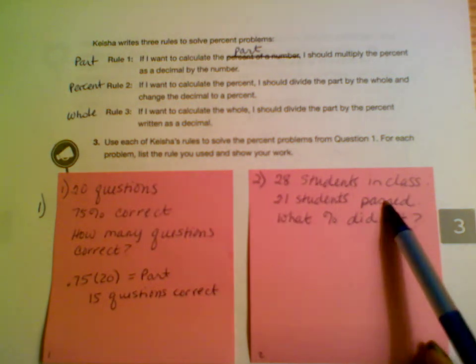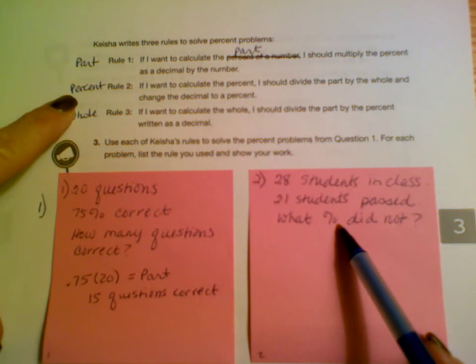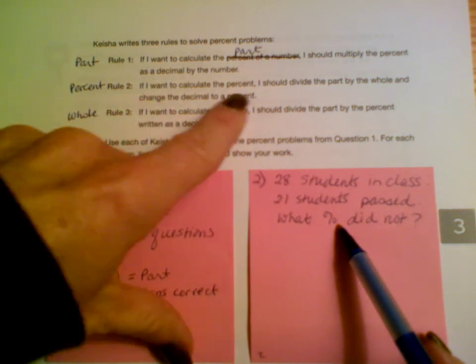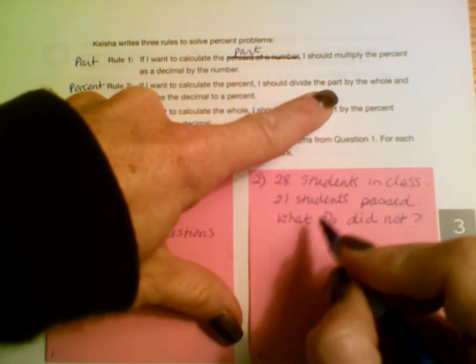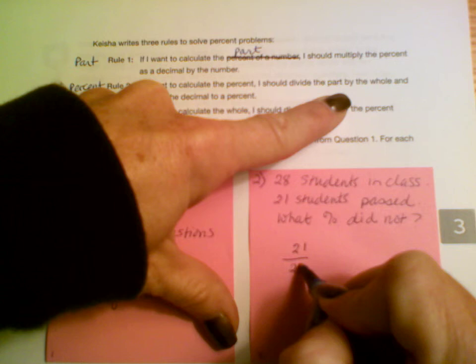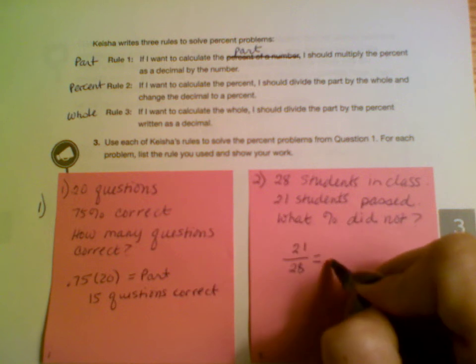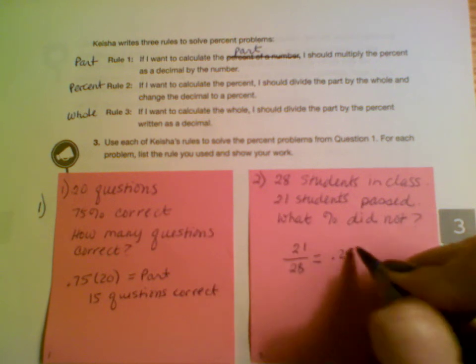21 passed, that's part of the students. So what percent did not? I'm looking for the percent. So I'm following the rule. I should divide the part, 21, divided by the whole, 28, and then change the decimal to a percent. If I divide these, I get 0.25.